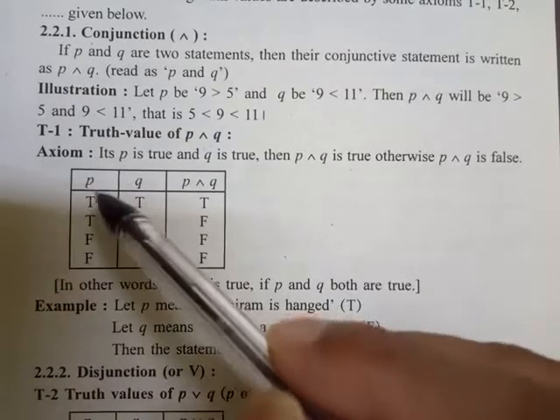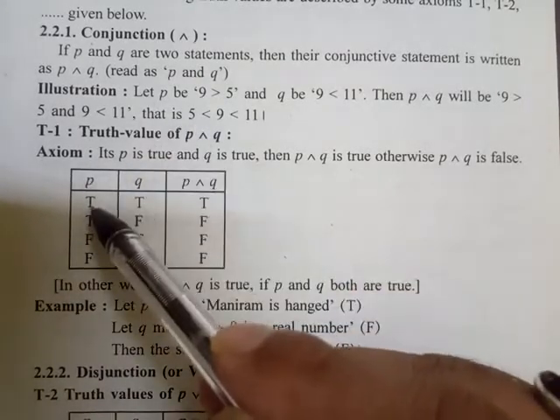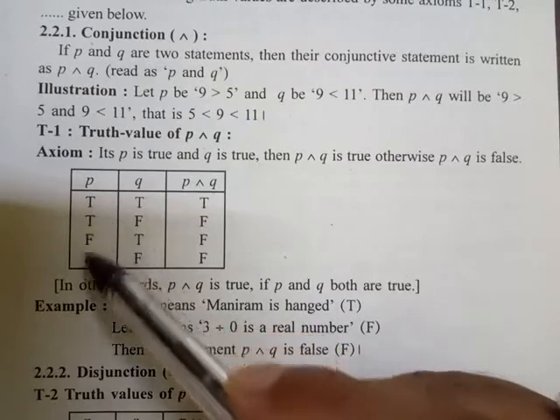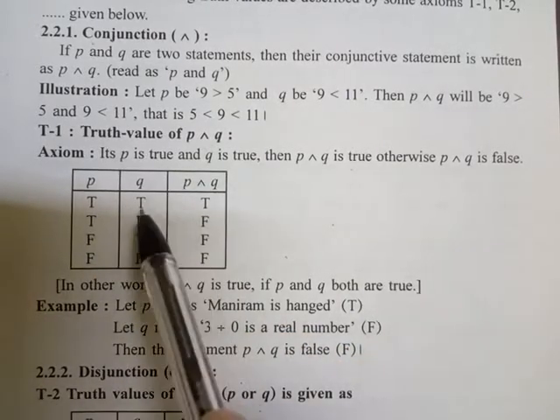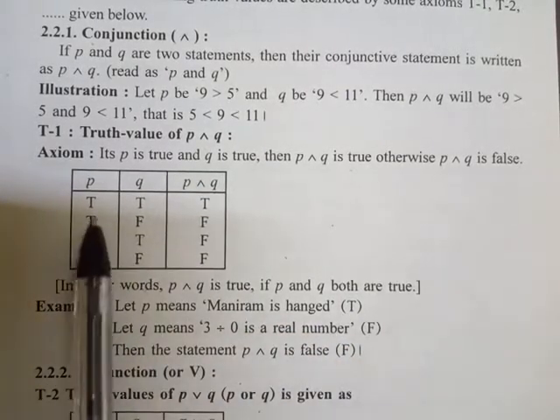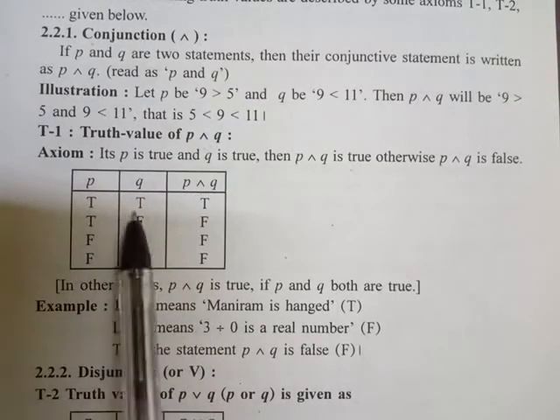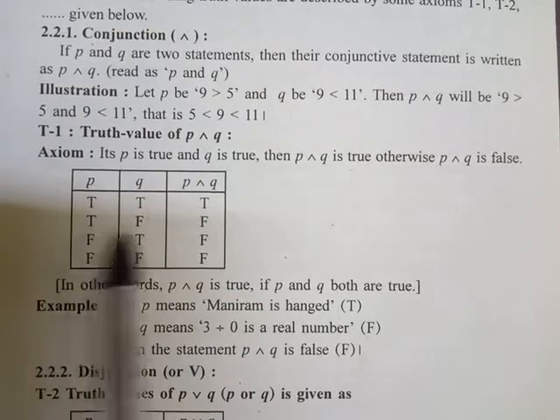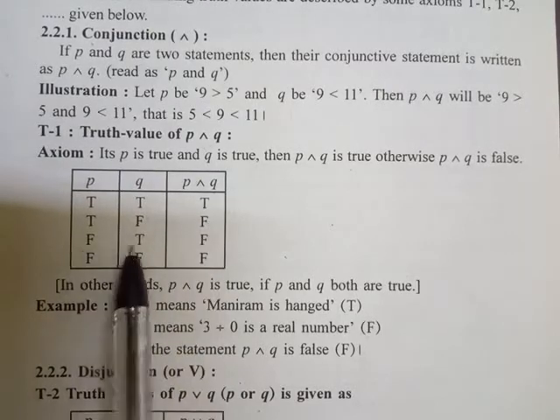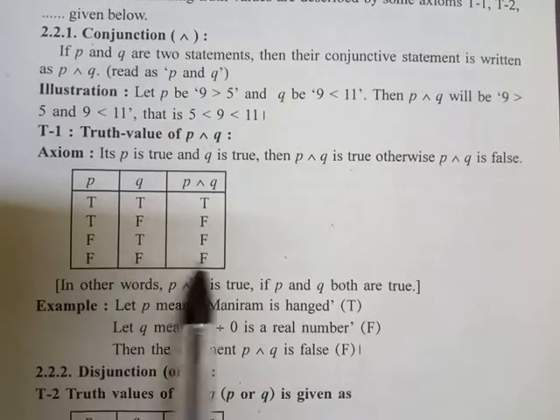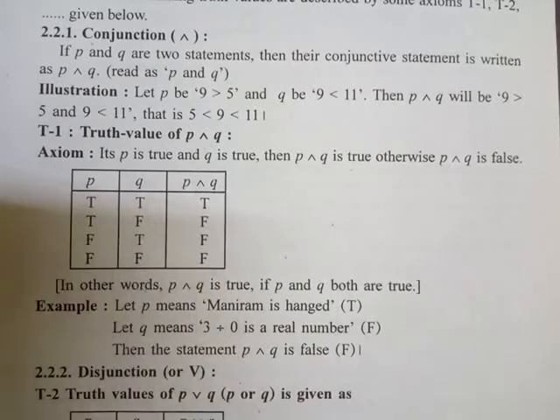Okay, now look, for P, TTFF, which means true, true, false, false. And for Q, true, false, true, false. Now look, if both are true for the conjunction, it means true. True, false means false. False, true, false, and false, false, false. This is the table which you have to memorize.